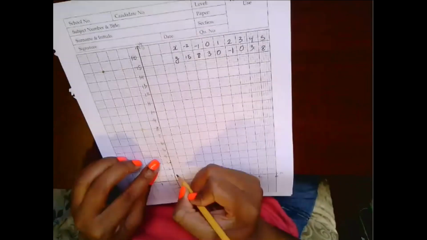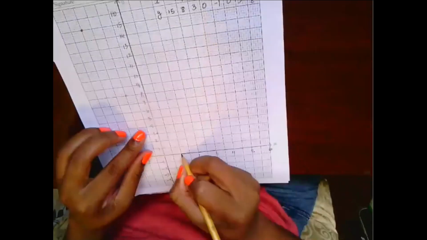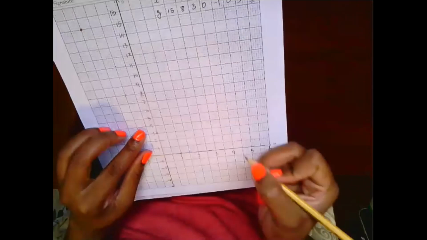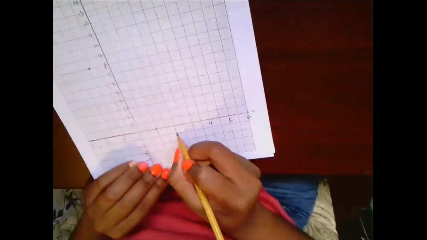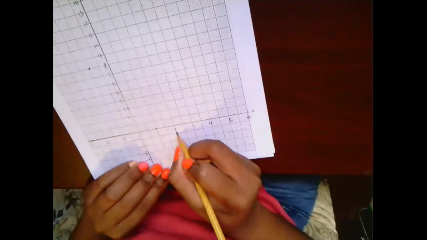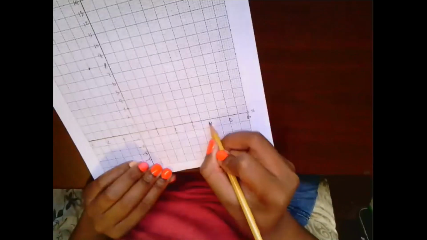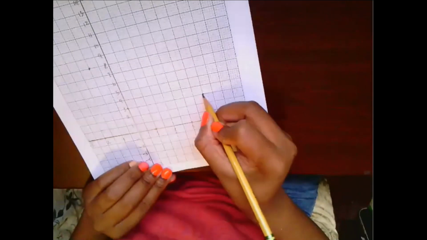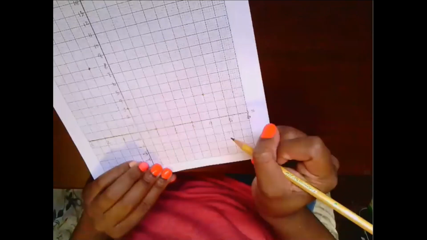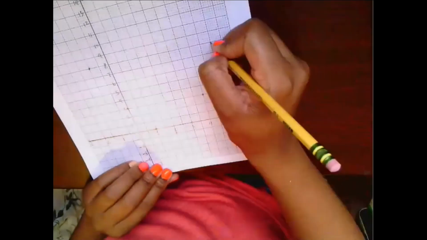Then I have 1, 0. So x is 1, y is 0. My next point is going to be 2, negative 1. Then I have 3, 0. Then 4, 3. Okay, and when x is 5, y is 8. So it's my final points. And I have all of my points that have been plotted.